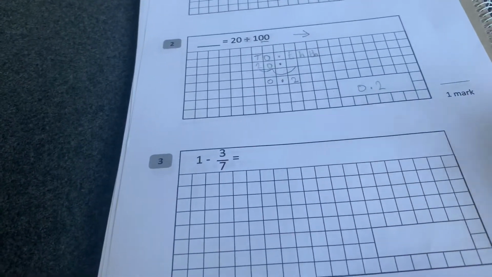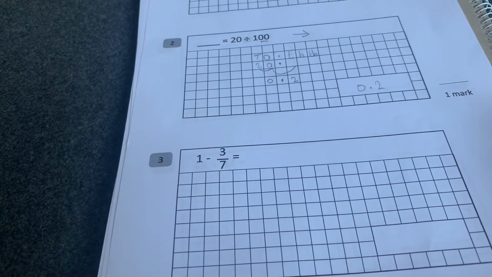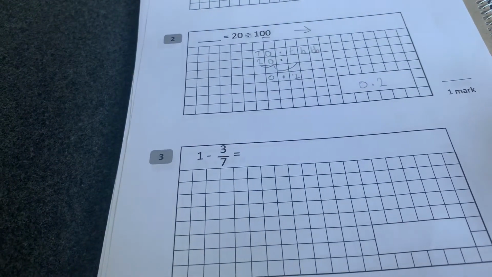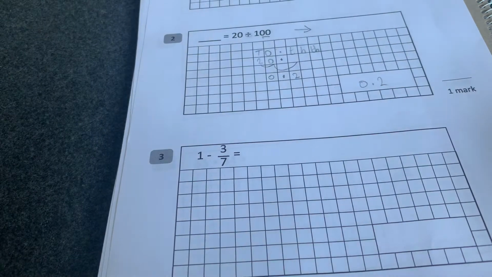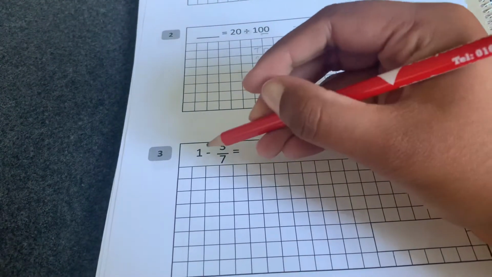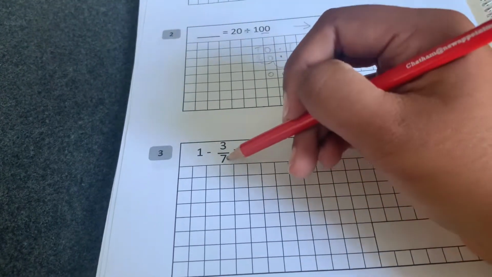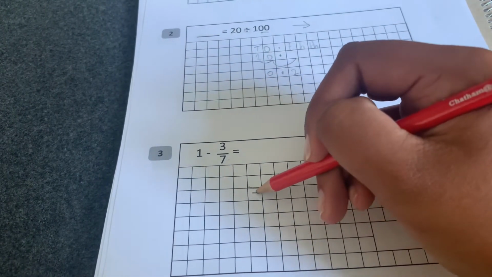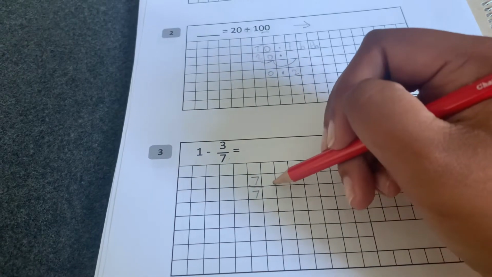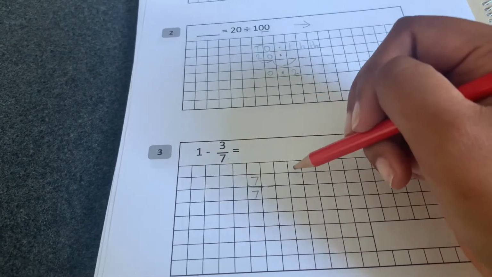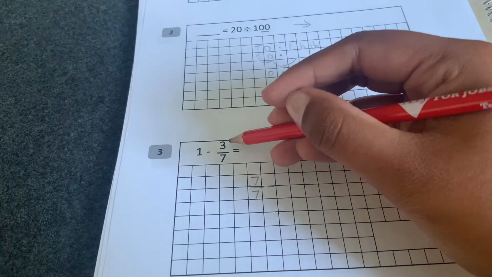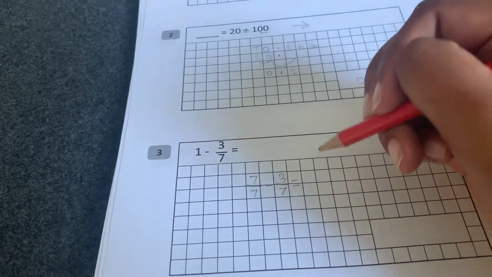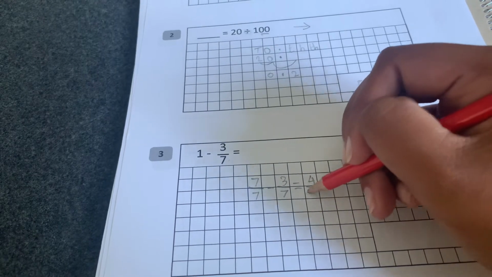Number 3, 1 take away 3/7. Now, in order to take away a fraction from a whole number, both numbers must be fractions. So I'm going to change 1 to a fraction. I know that my whole is made up of 7 parts, so 7/7 is my whole. So 7/7 take away 3/7 equals 4/7.